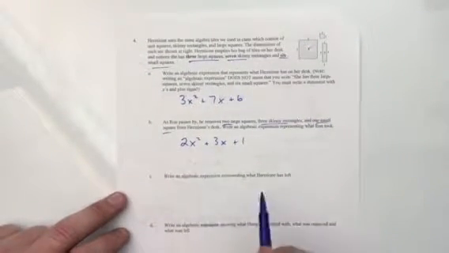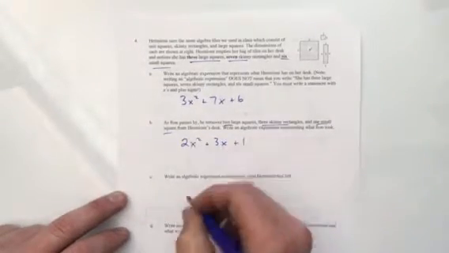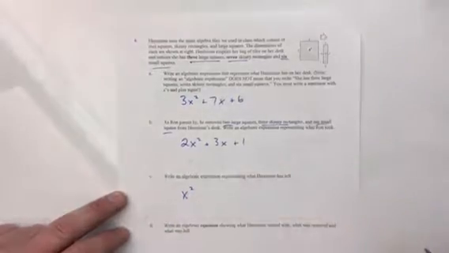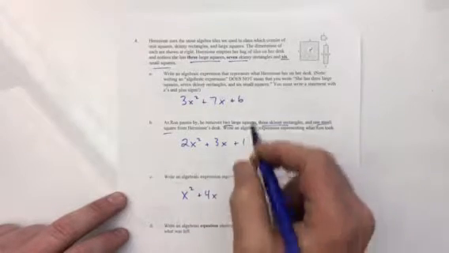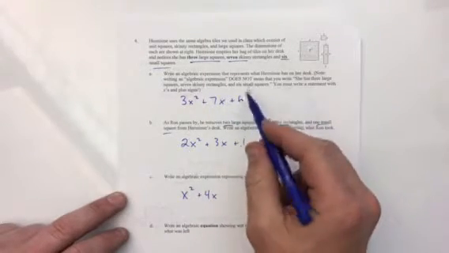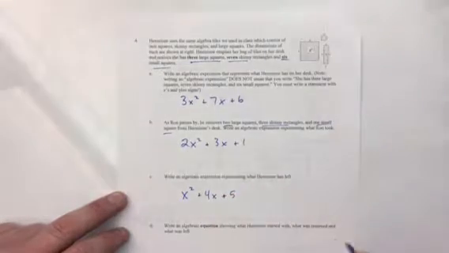Now write an algebraic expression representing what Hermione has left. Well, she had 3x squareds. Ron took 2 of them, leaving her with 1x squared, or just x squared. She had 7 x's. He took away 3, so she now has 4x. And she had 6 unit tiles, and he took away 1, so now she has 5 left.